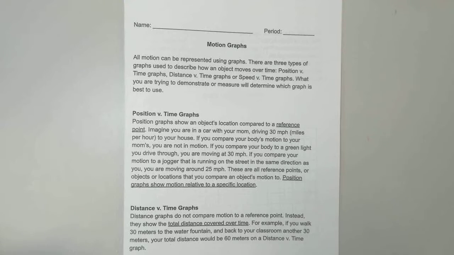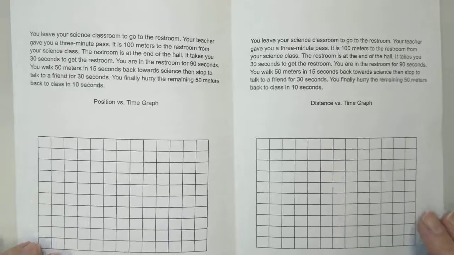Distance versus time graphs don't compare to a reference point. Instead, they show the total distance covered over time. So if you walk down the hall, you go 30 meters to the water fountain, and then you come back to the classroom, you repeat that 30 meters, your total distance would be 60 meters on a distance time graph. You went 30 there and 30 back, so the total distance that you walked was 60 meters.